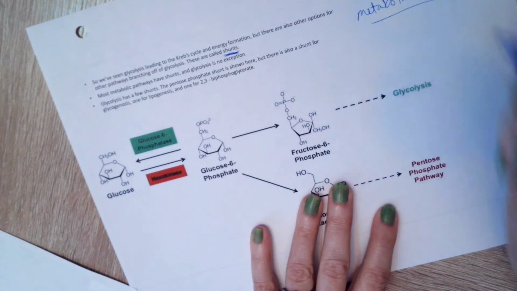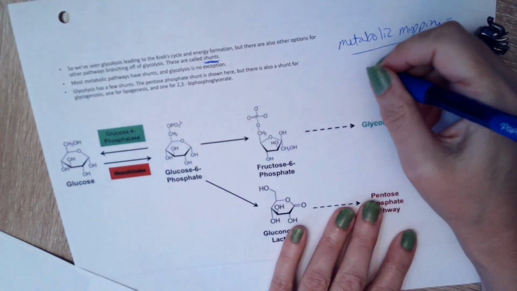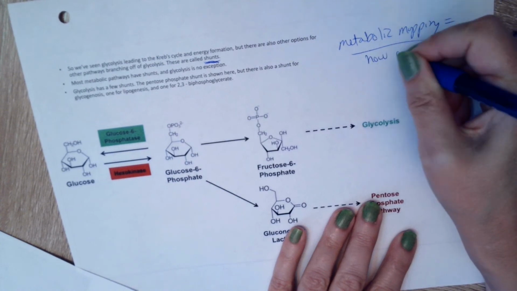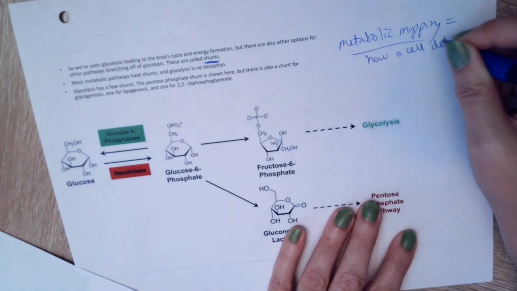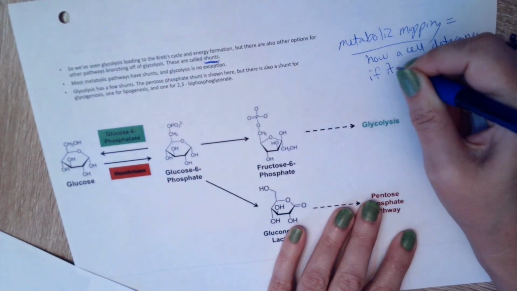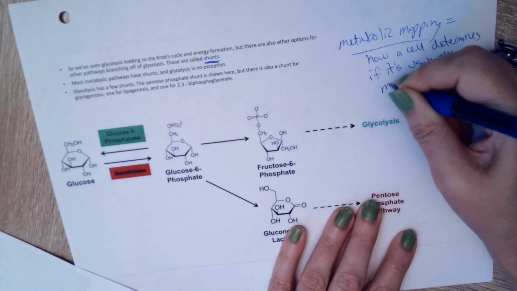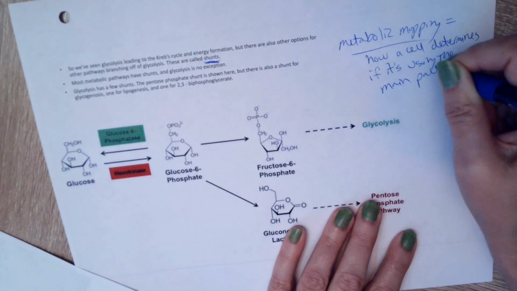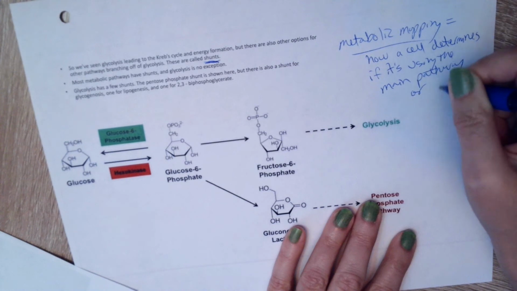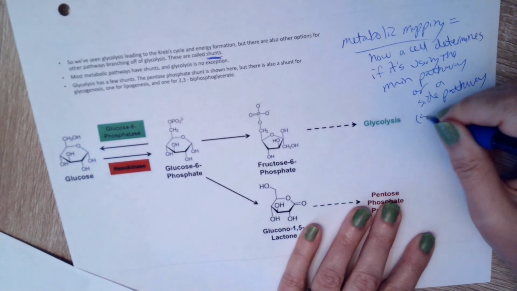But just to introduce metabolic mapping as something to start thinking about, it's how a cell determines if it's using the main pathway or a side pathway instead. And that would be called a shunt.